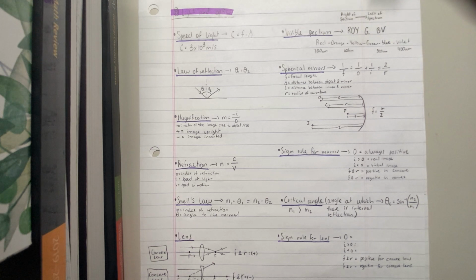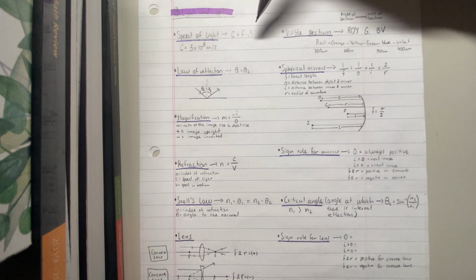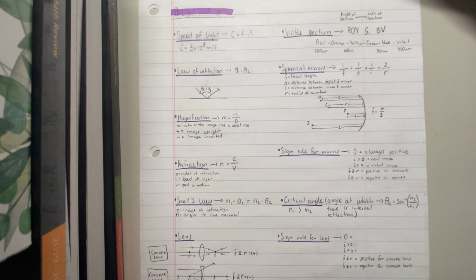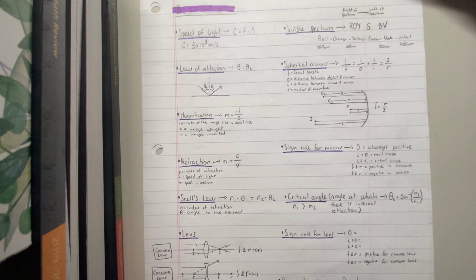The frequency is in hertz, or 1 over seconds, while the wavelength is in meters. When the frequency goes up, the wavelength goes down, and when the wavelength goes up, the frequency goes down. So they are inversely proportional to each other.